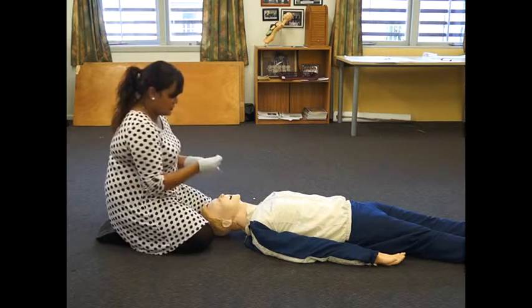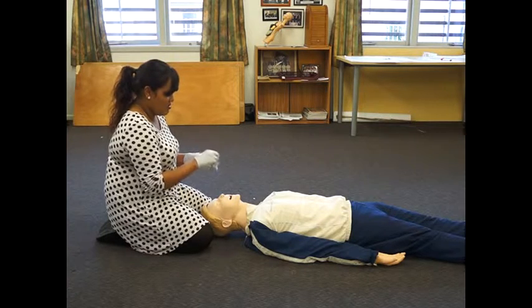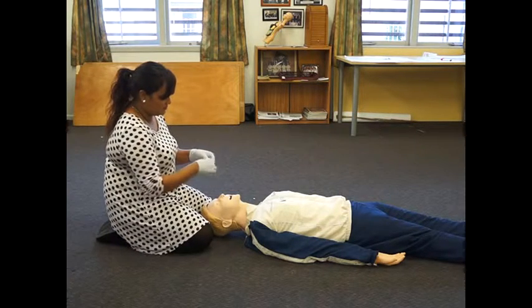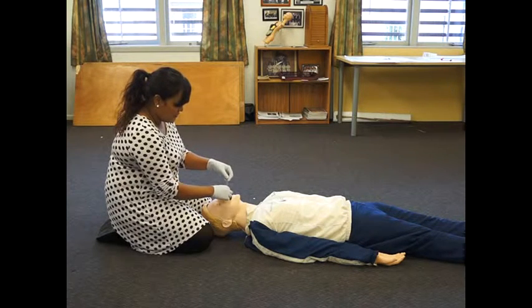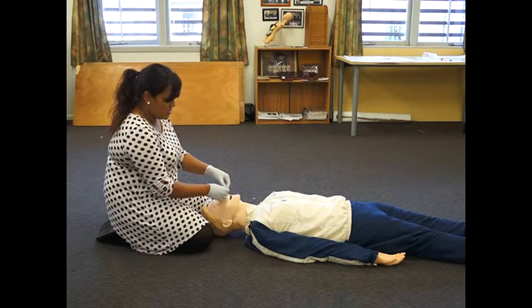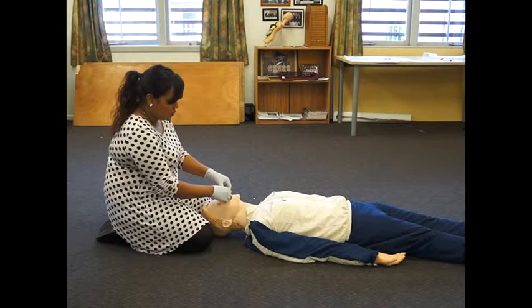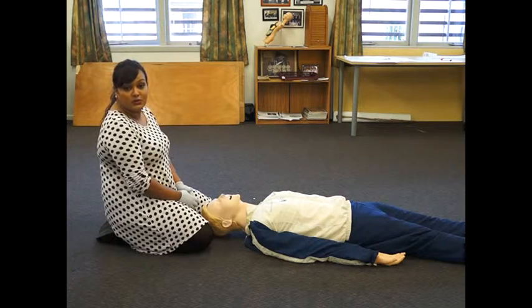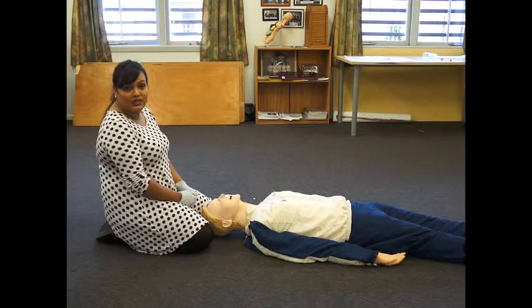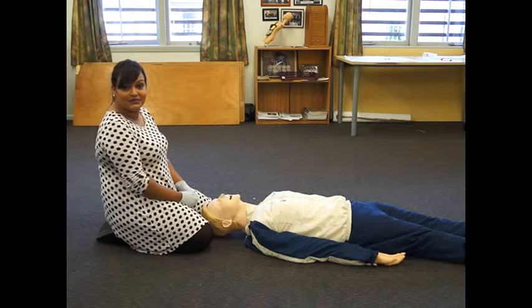Before we insert that, we're just going to lubricate the NPA. Now we're going to insert 90 degree and rotate. If any resistance is met along the way, we can rotate 180 degrees or insert into the other nostril. Contraindications of this is possible base skull fracture, and complications include nasal polyps and bleeding.